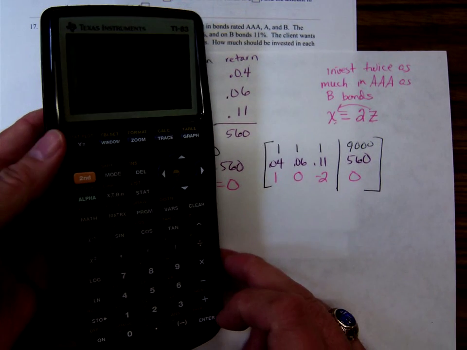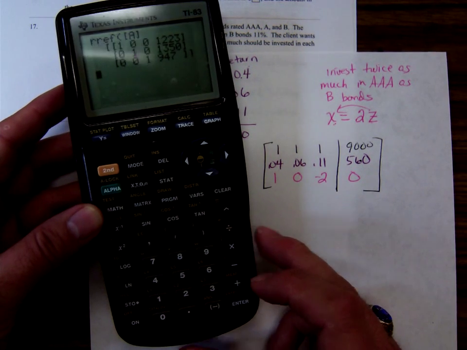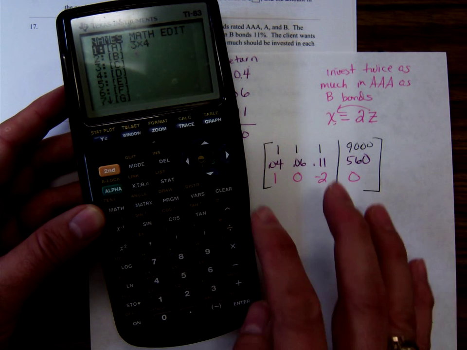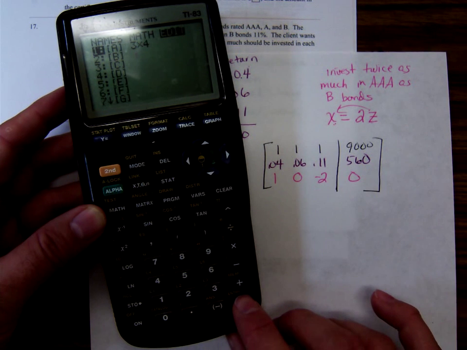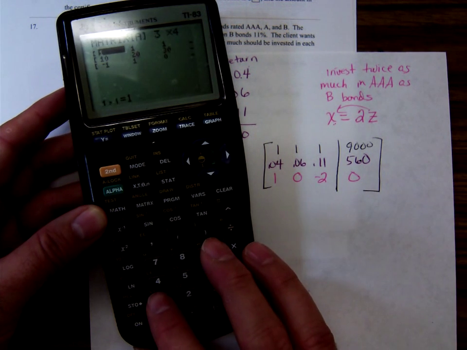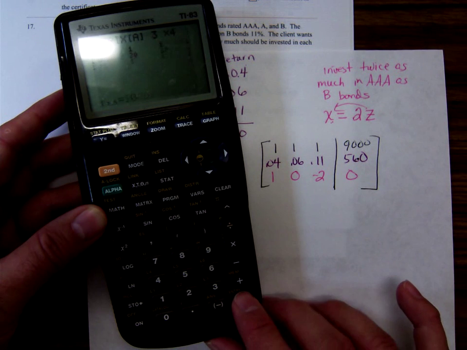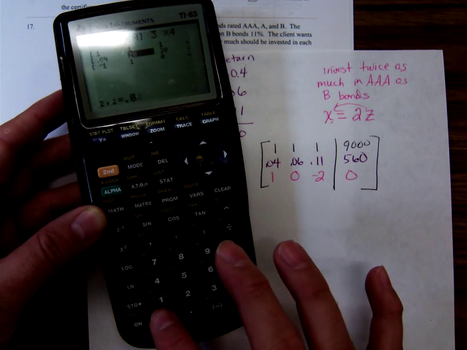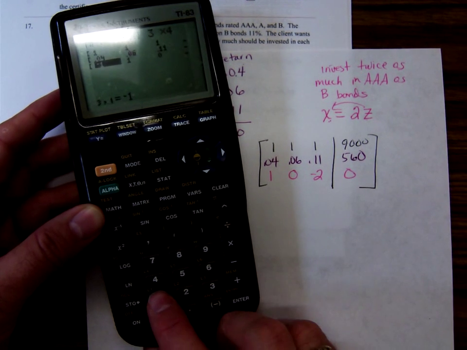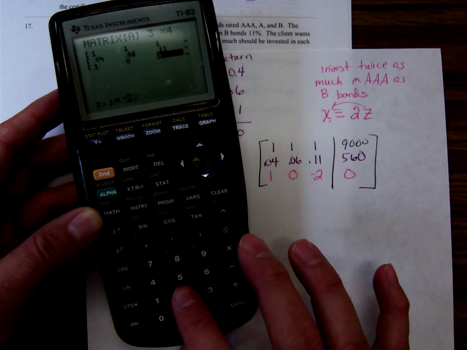Ooh, I'm still showing what I was using on the other thing, so let me clear that. I'll go to matrix, and I'll go ahead and edit that first one. Edit. It's still a 3 by 4. So here go the numbers. 1, 1, 1, 9,000. 0.04, 0.06, 0.11, 560. 1, 0, negative 2, 0.